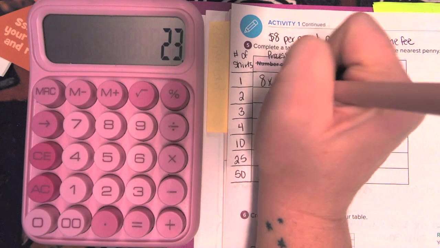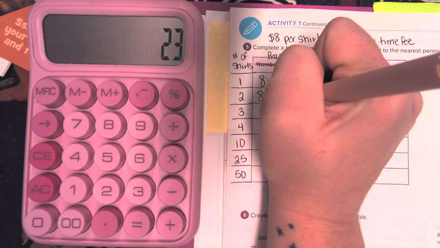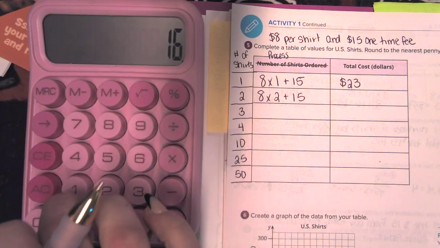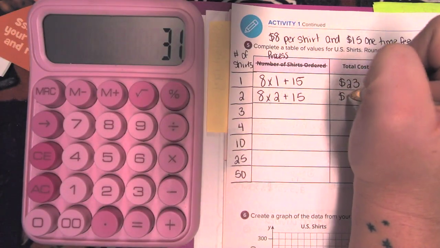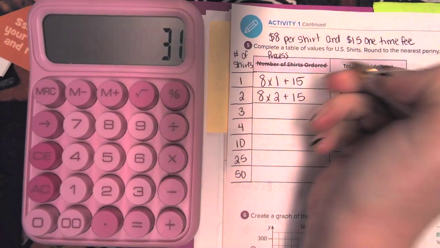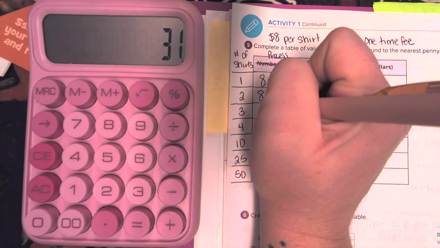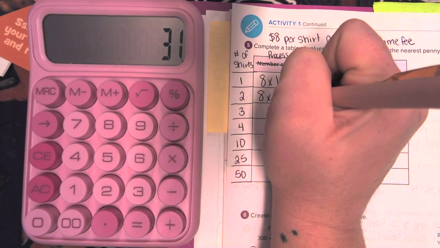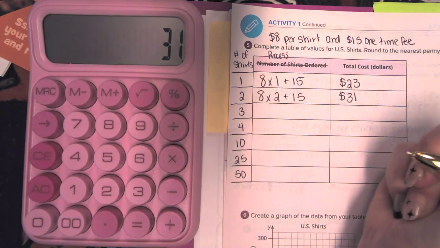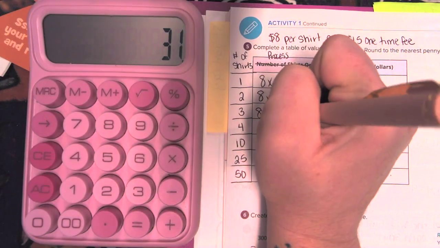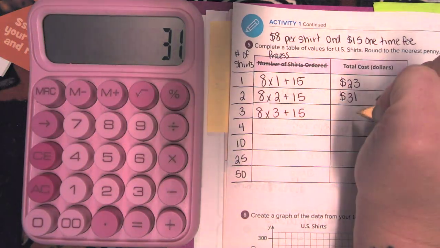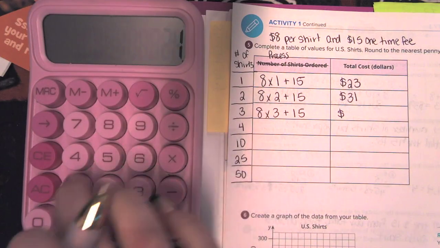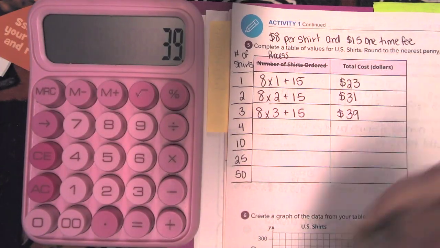Okay, now I have 2, so I'm going to replace my 1 with my 2. 8 times 2 plus my $15. That gives me 31. Okay, I'm going to keep going. I'm going to keep adding in my number here and replacing it with the number here, because this is our number of shirts. 8 times 3 plus 15. 8 times 3 gives me 24, plus my 15 is 39. We did that one on the last page too.